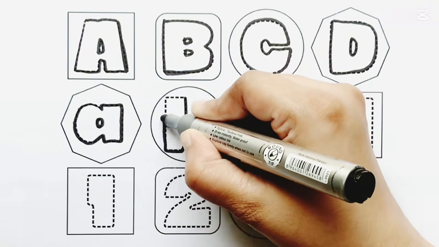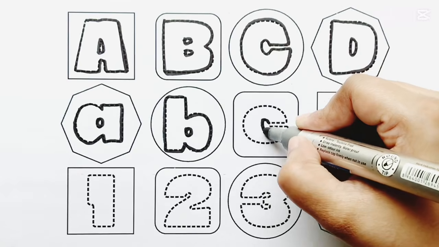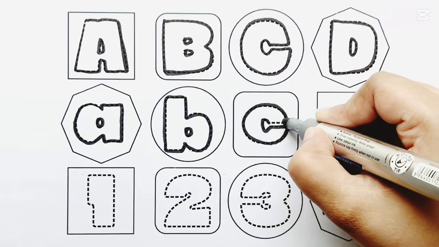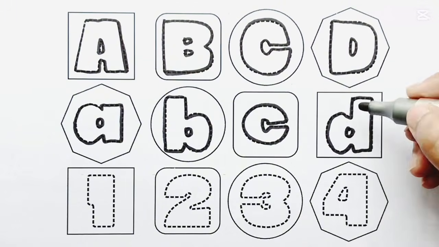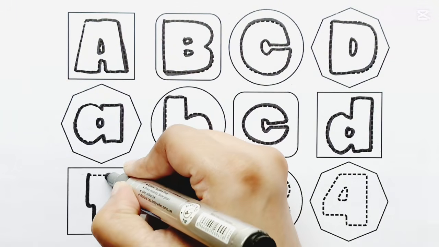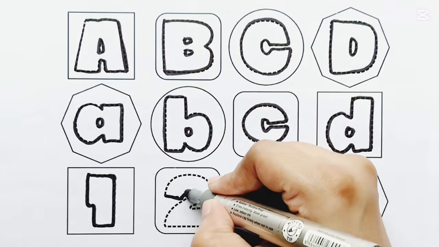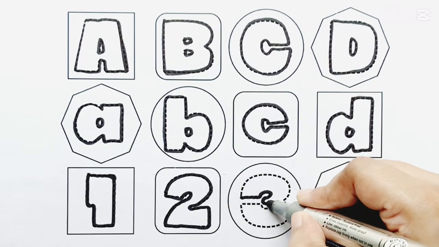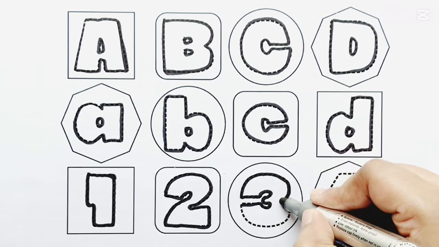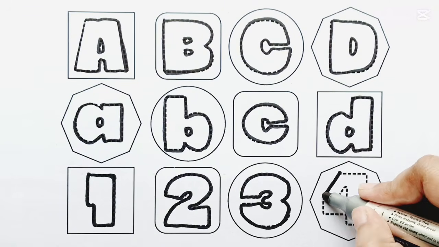B. Alligator. C. And D. Number 1, 2. Art, apple. 3. Address, animal, answer, April. 4. Autumn.